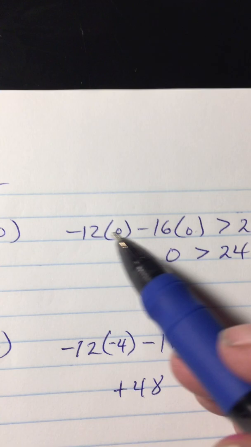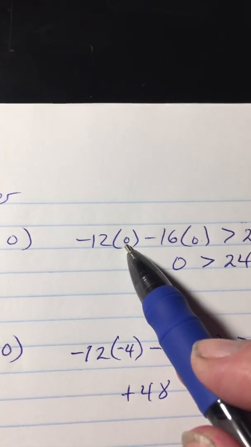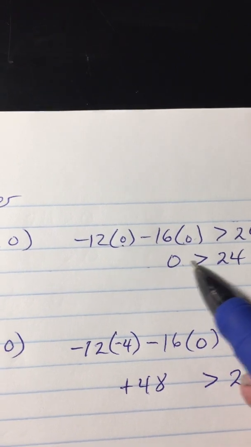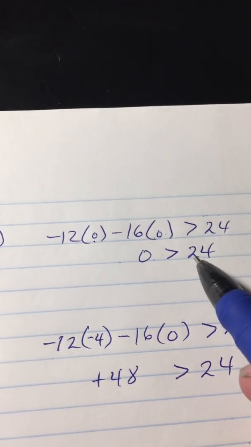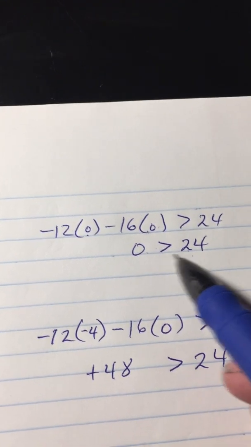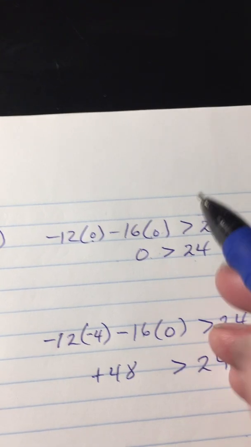So here's where I tested it. Here's my 0, 0. Here's my equation. I plug in the x is 0 and the y is 0, and that means this whole side becomes a 0. Is 0 greater than 24? Is 0 bigger than the 24? 0 is not bigger than 24, so this is false.